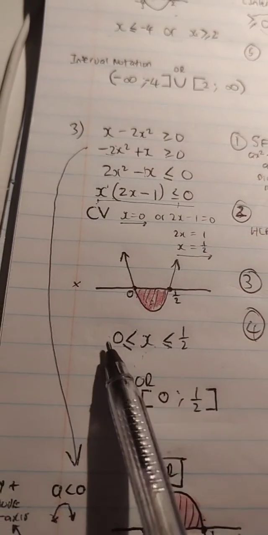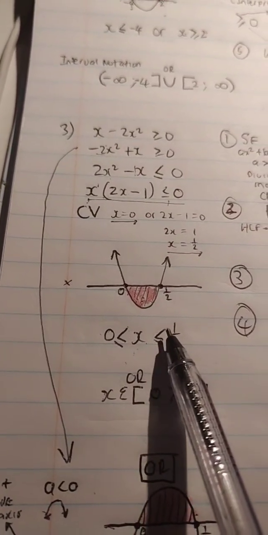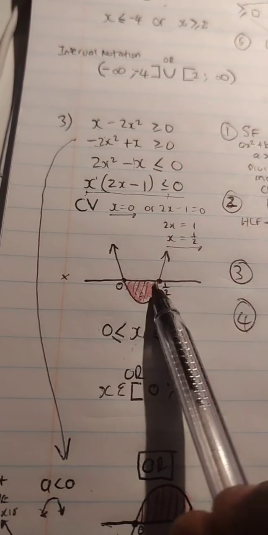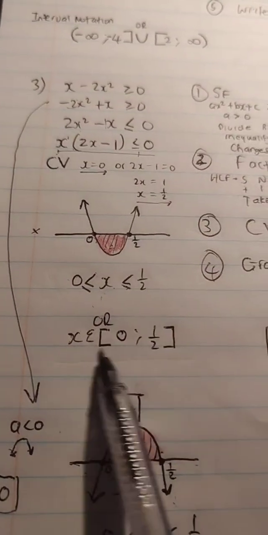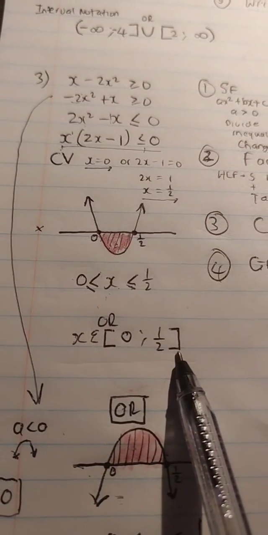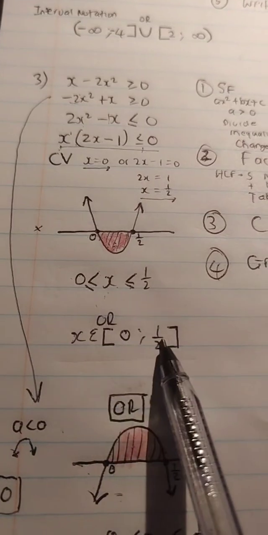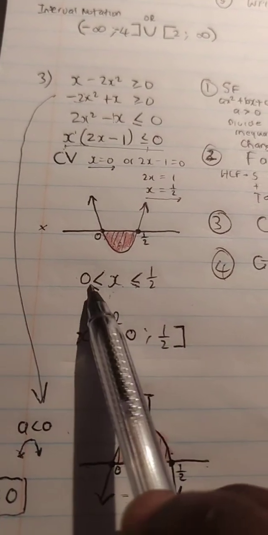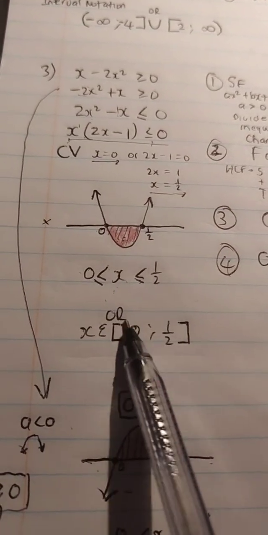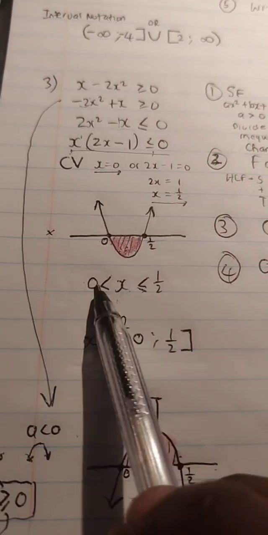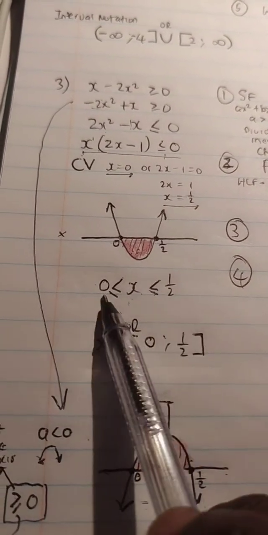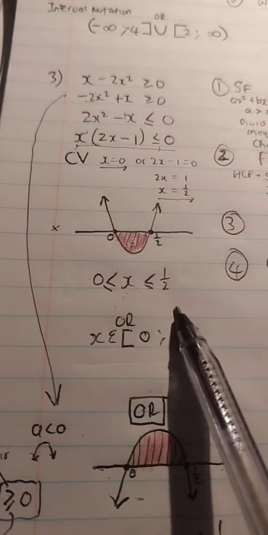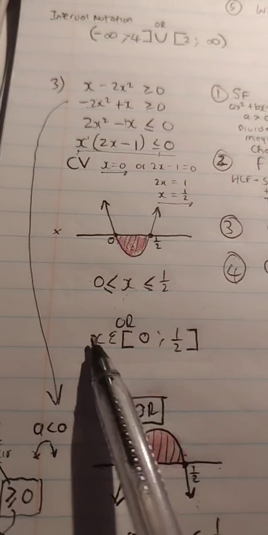X is greater than or equal to 0, but less than or equal to half. Or you can write it in interval notation and say 0 to half, with square brackets, because 0 and half are included. If 0 and half were not included, if there was no equal sign, I would have open brackets.